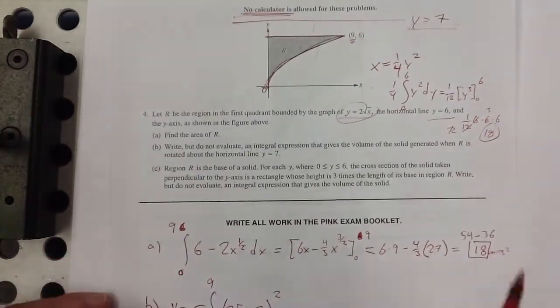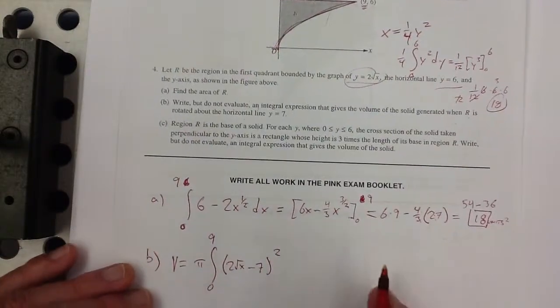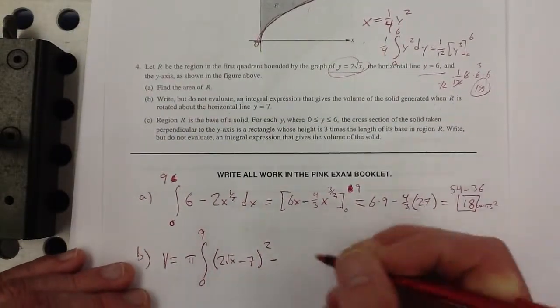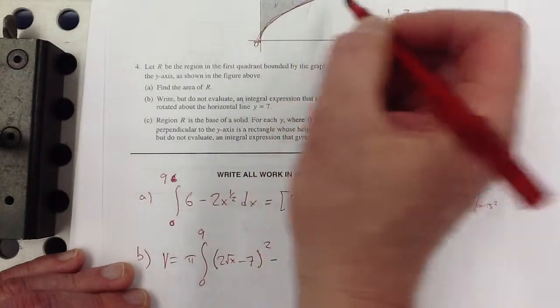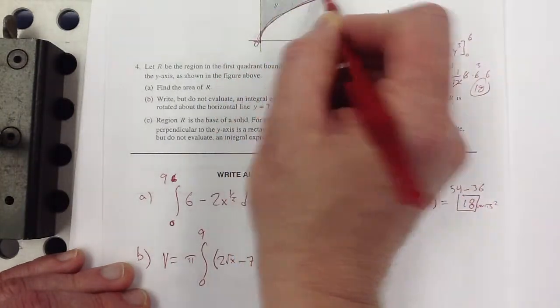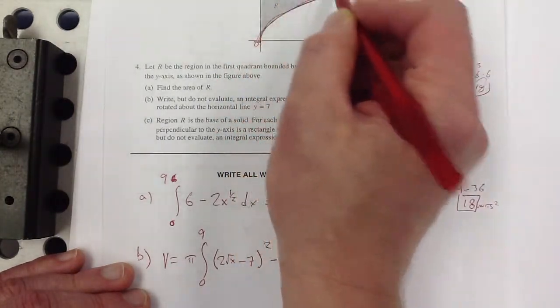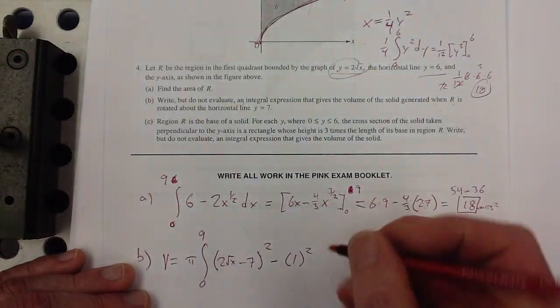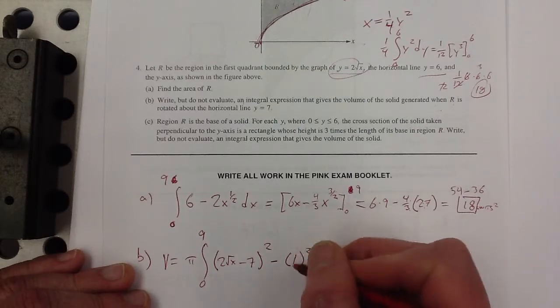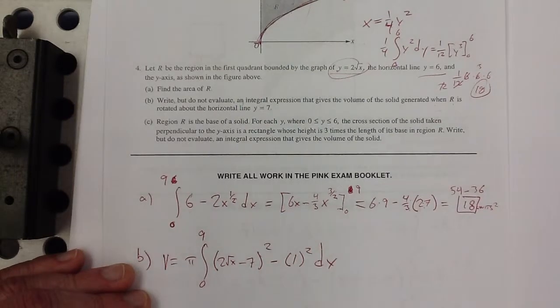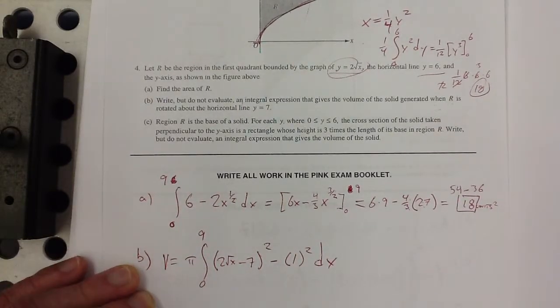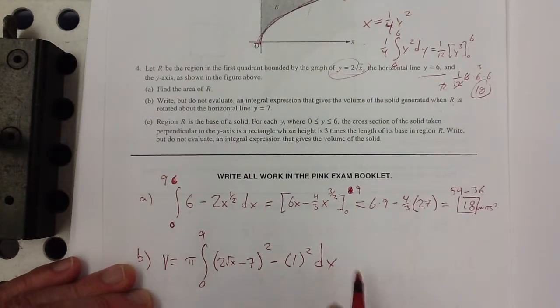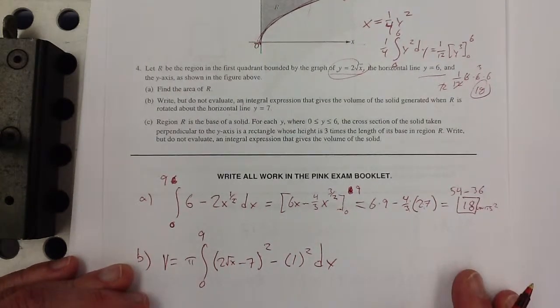If there's any shift, you've got to put that in, minus the inside radius, which is y equals 6 minus 7. Of course, the inside radius is just 1. So 6 minus 7 is negative 1, but when you square it, it's just like 1 squared. You can leave it as 1 squared, or you can write a 1 there, whatever you want. But that is the integral. We could actually solve that, but it looks like it would get a little bit messy.